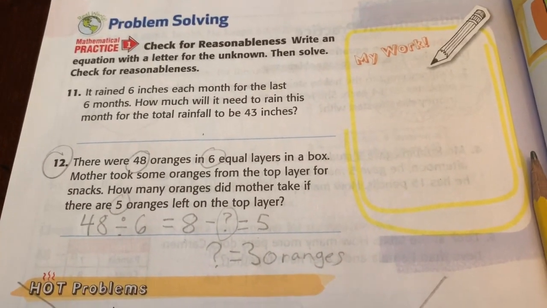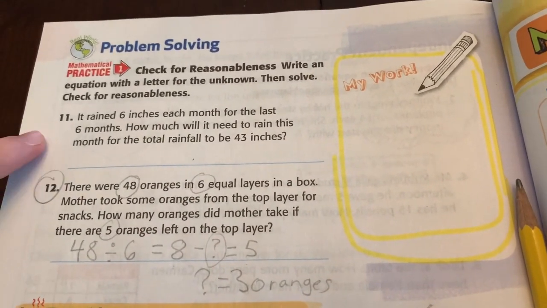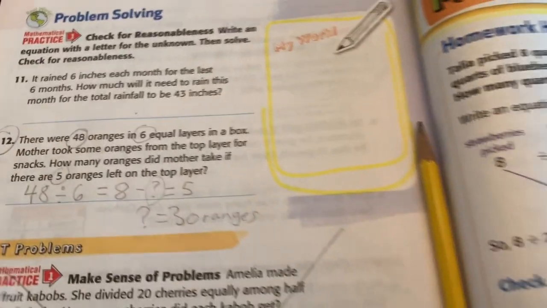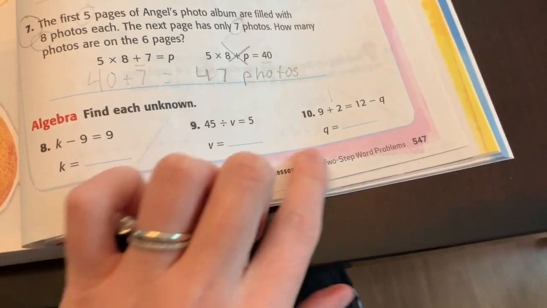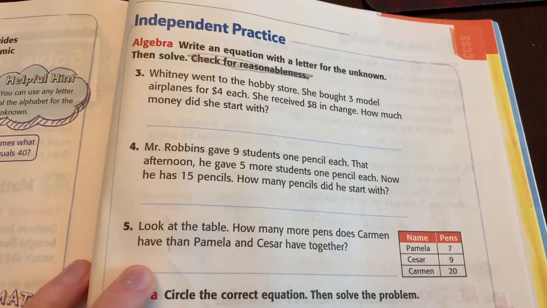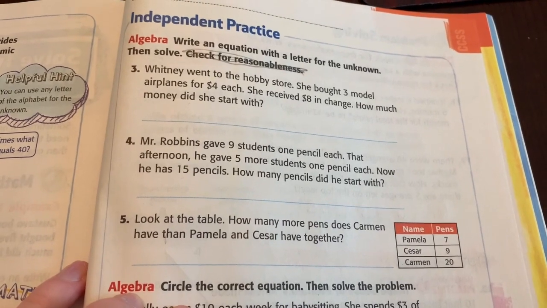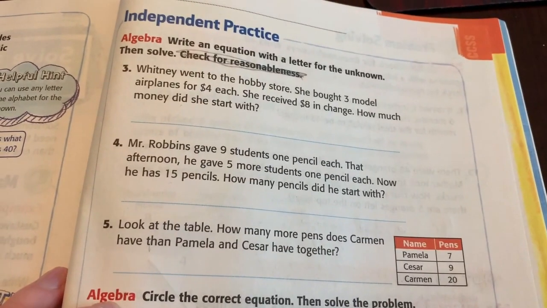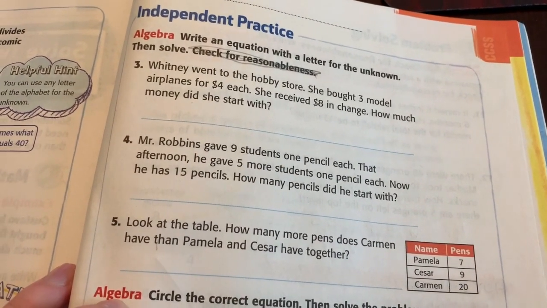All right, so just to review, you do not have to do numbers 13, 14, or 15. We did number 12 together. You need to do number 11. You need to do numbers 8, 9, and 10. And you need to do numbers 3, 4, and 5. Work hard. Let me know if you have questions.